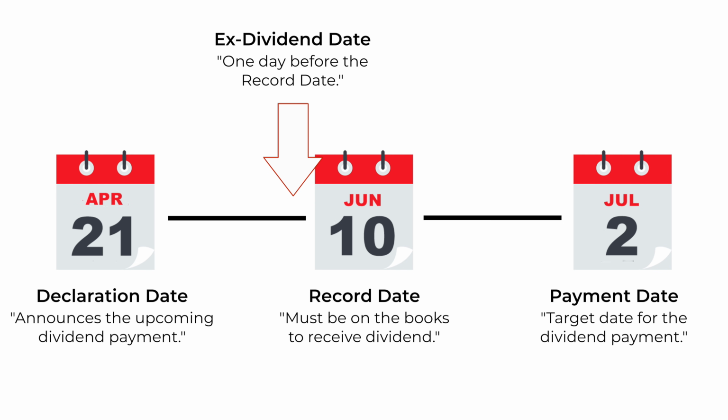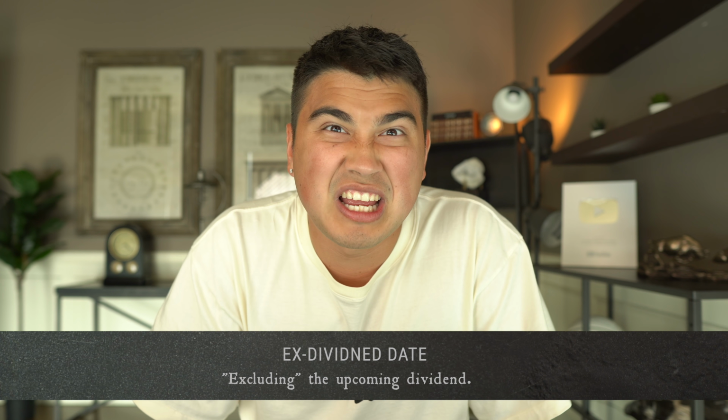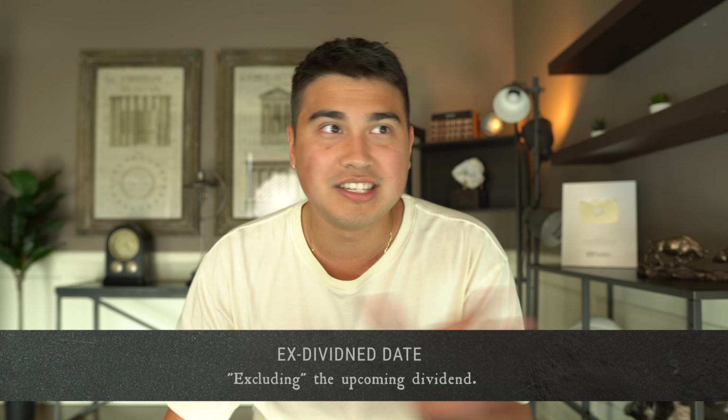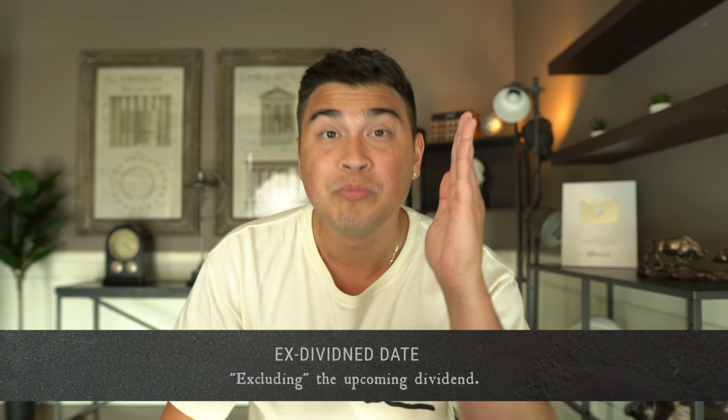What this is telling us is that as of this date, I don't know if this is actually the right way to look at it, I don't know if that's what the X stands for, but I always like to think of it as excluding the dividend from this date forward. In other words, if you buy this stock on the ex-dividend date or later, you will not be entitled to the upcoming dividend. Now, you may be wondering, well, I thought you just said as long as you're a shareholder on the record date, you're going to be entitled to that dividend.